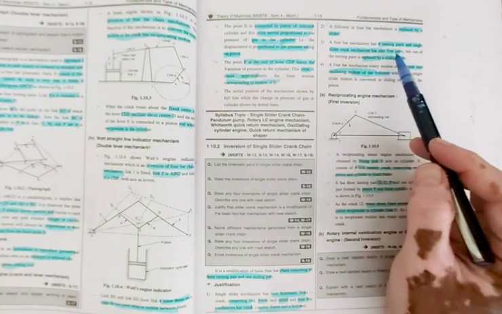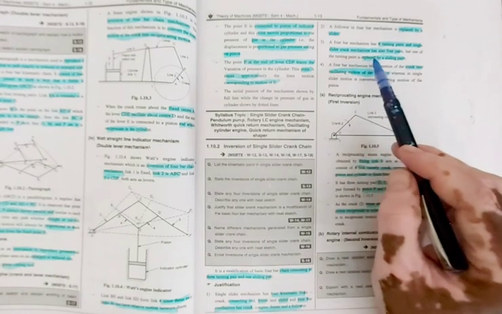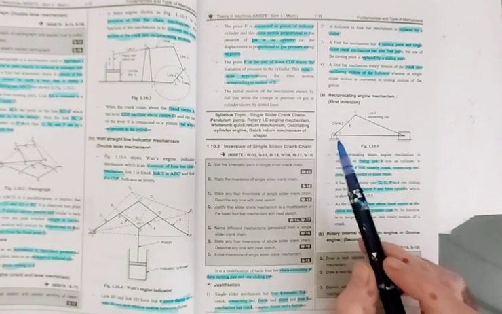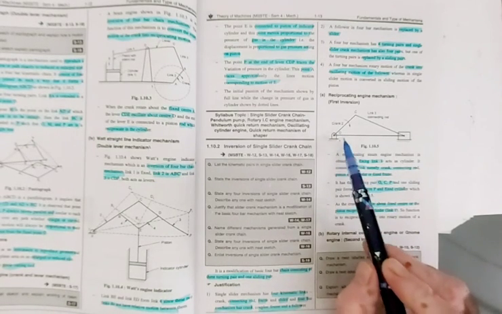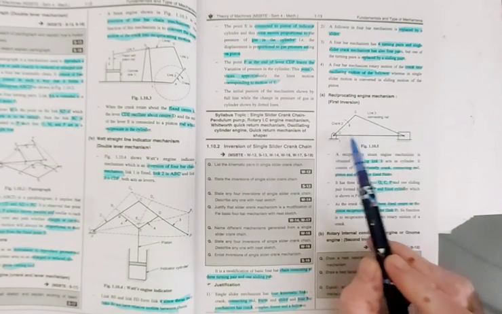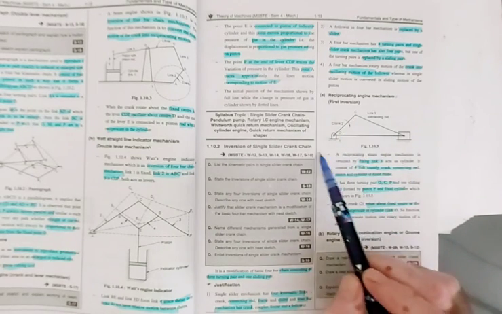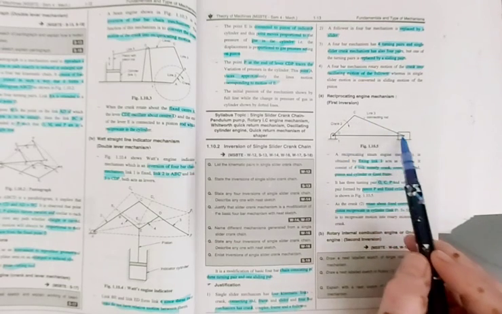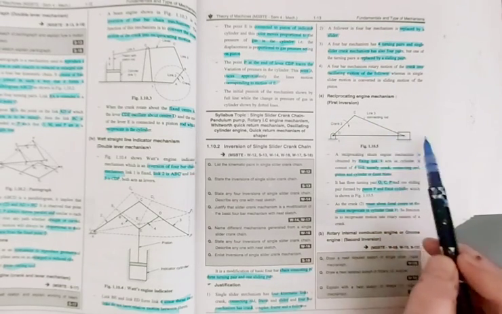A 4-bar mechanism has 4 turning pairs, and single slider crank mechanism also has 4 pairs, but one of the turning pairs is replaced by sliding pair. A 4-bar mechanism converts rotary motion of crank into oscillating motion of the follower, whereas in single slider, motion is converted into sliding motion of the piston. So here reciprocating engine mechanism. This crank A is fixed, link 2 rotates about O, and link 3, the connecting rod, slides here.